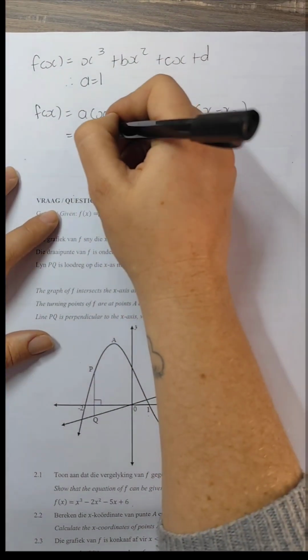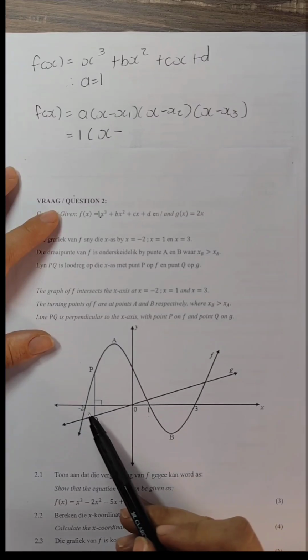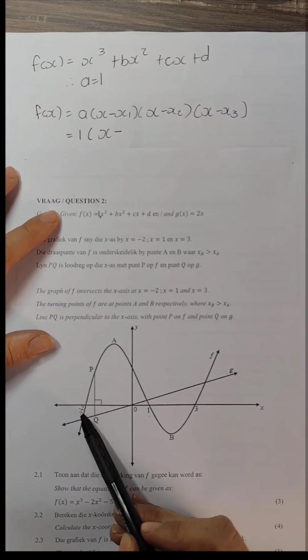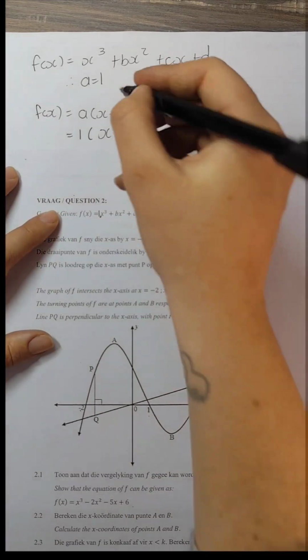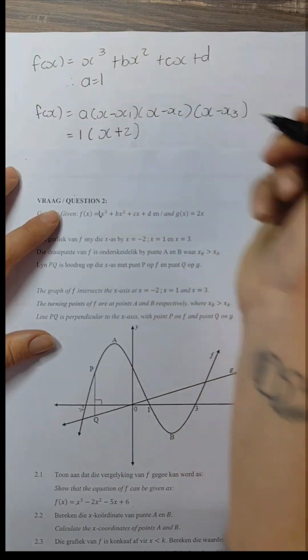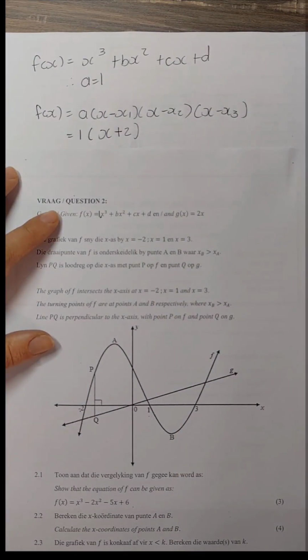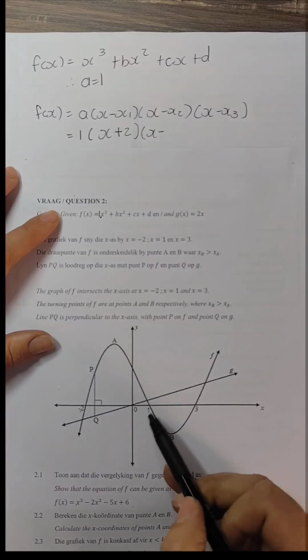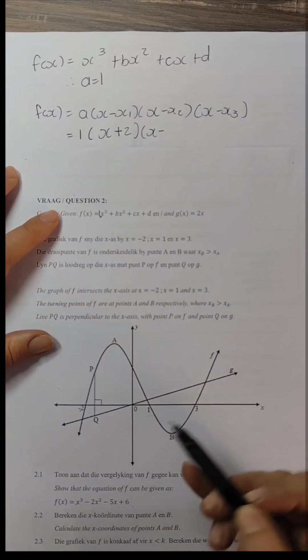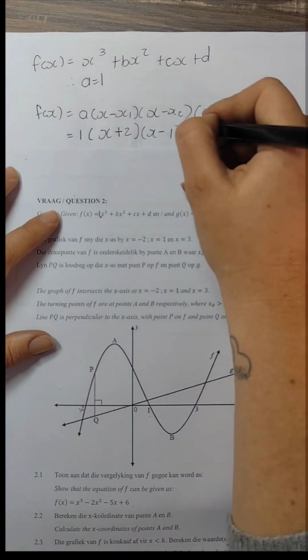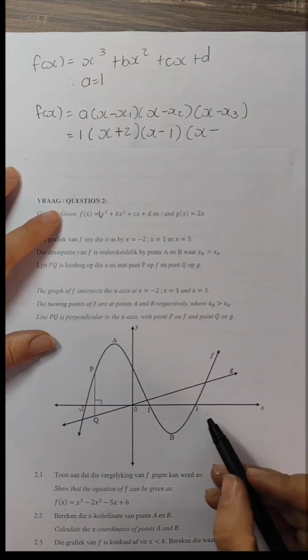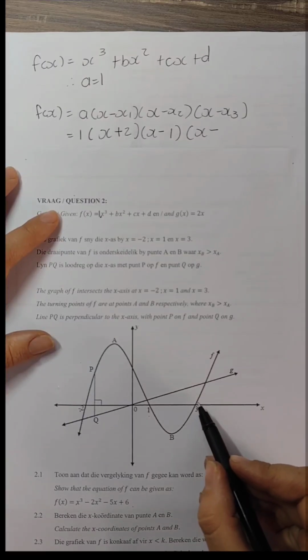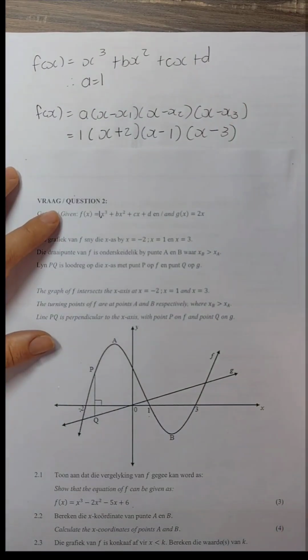Now we can say x minus, the value of x1 is -2. A negative times a negative gives us a positive, so I'm just immediately going to substitute the positive in there. Then second bracket, x minus x2, my second x-intercept, which we can see is 1. And x minus x3, which is lastly my third x-intercept, which is 3 over there.